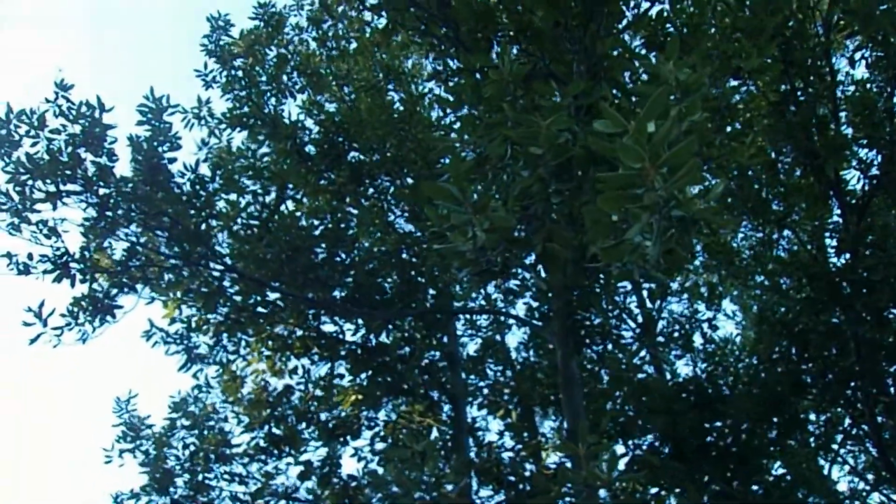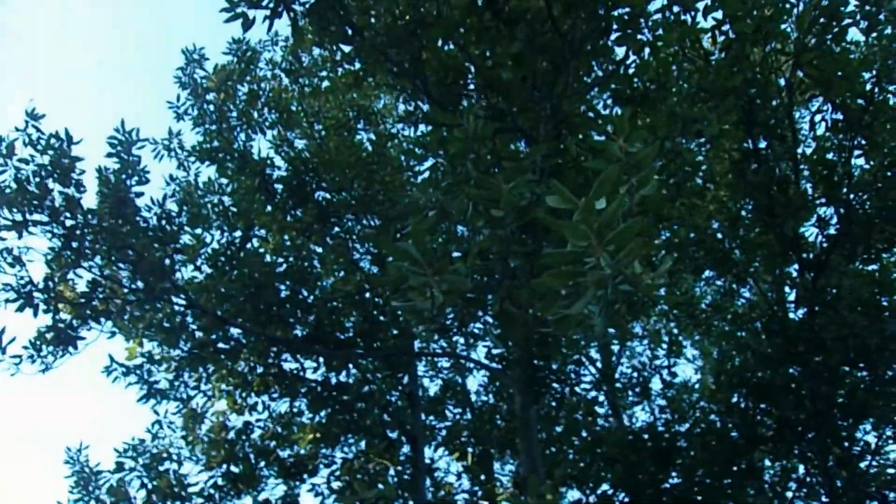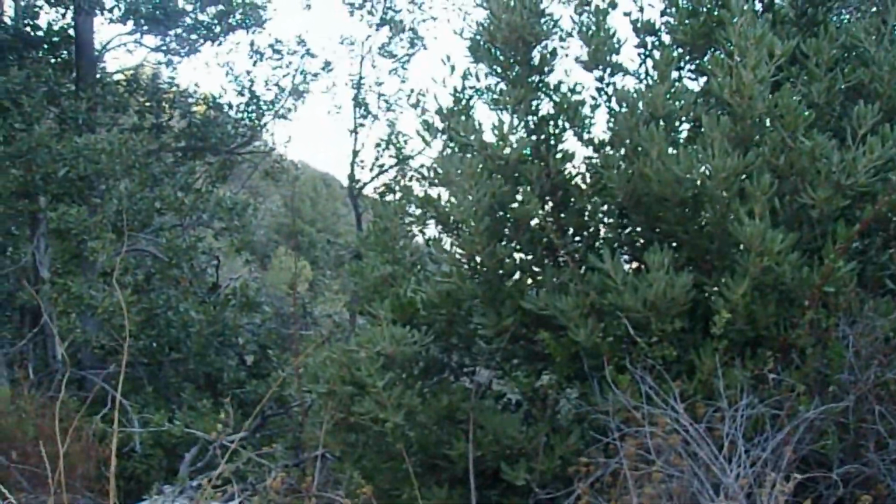I'm hoping this is the first of many, because this is a beautiful tree, absolutely beautiful tree, and I'm glad to have been able to present this spotlight on Tanoak, Notholithocarpus densiflorus, variety densiflorus. This will about do it for my spotlight on trees today, and I hope you enjoyed it, and I hope it inspires you to come up here to the Santa Ynez Mountains and see this beautiful scene.